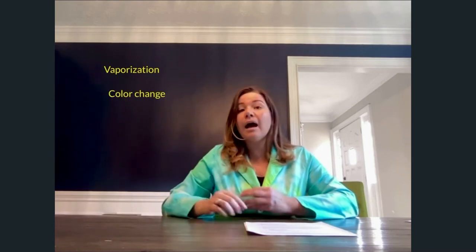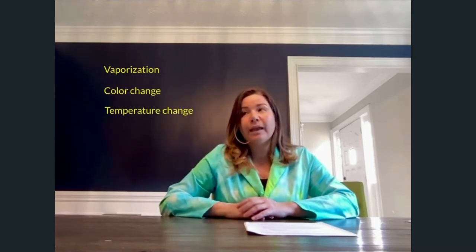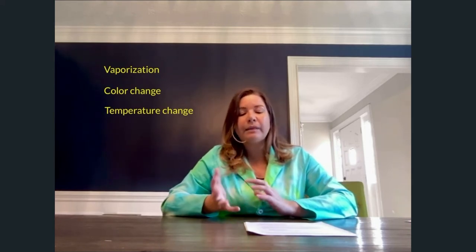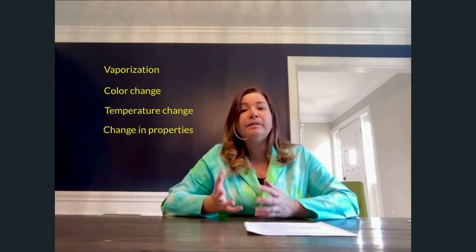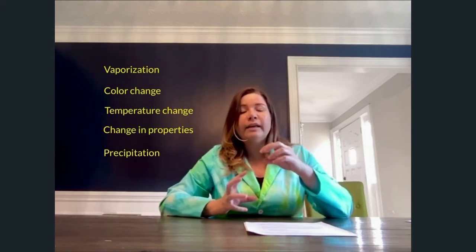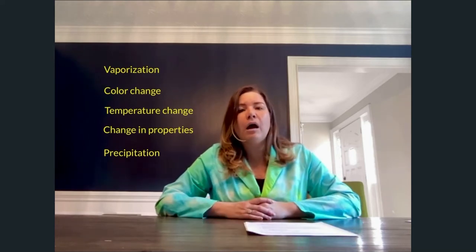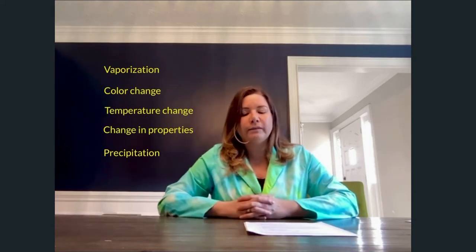In order to know if a chemical reaction has occurred, look for things like vaporization, which means a gas has occurred, a color change, a temperature change, change in properties, does it become solid, does it become liquid, or precipitation. And precipitation is something that we can see in our test tube where you see a little bit of solid being made within your beaker or test tube.